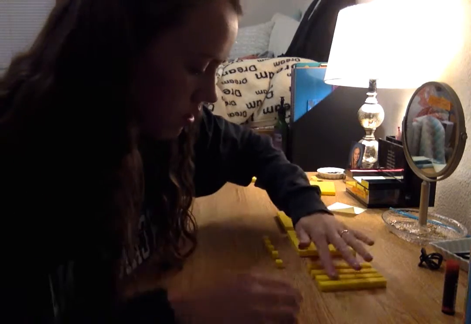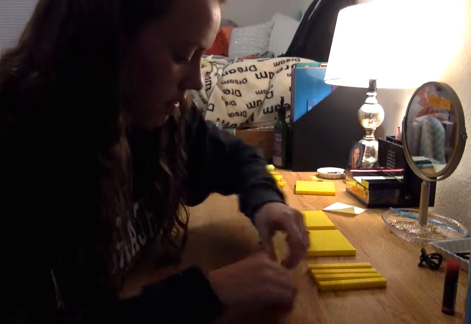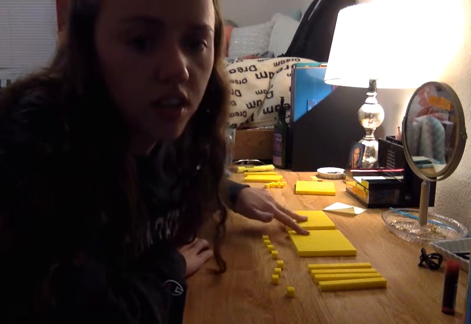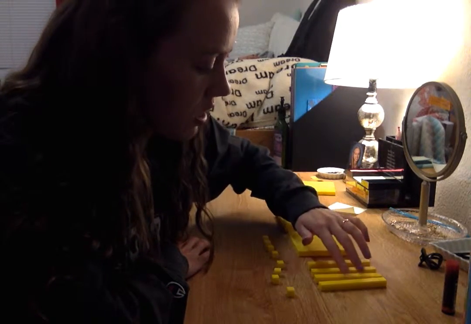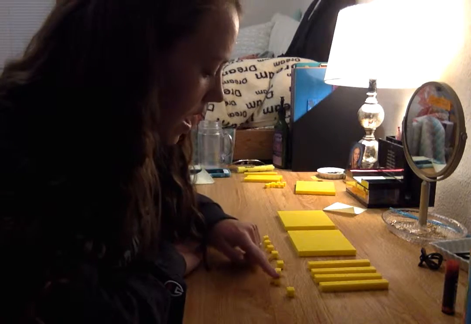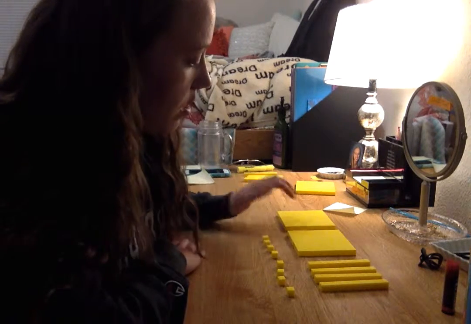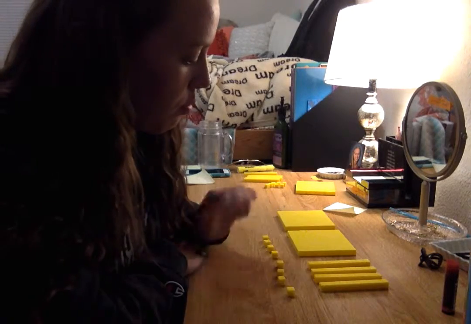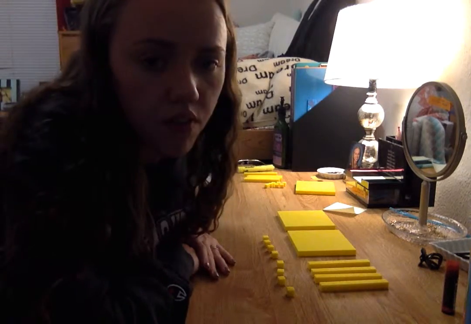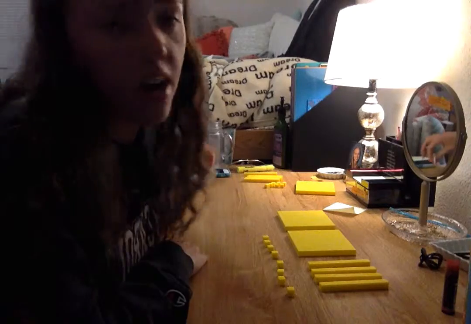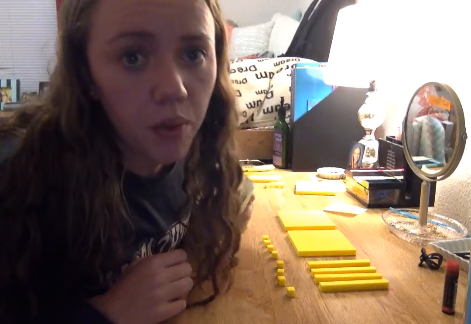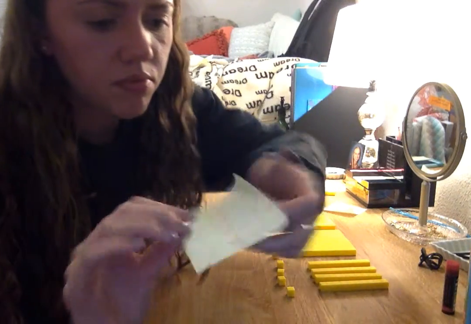And so now we see that we are left with 2 100s, 4 10s, or 4 rods, and then 8 1s places, or cubes. And so altogether we know that that equals 248. So that's how you solve it using the manipulatives. And now I'm going to show you how you would solve it with standard subtraction.